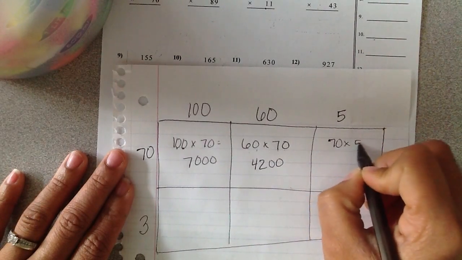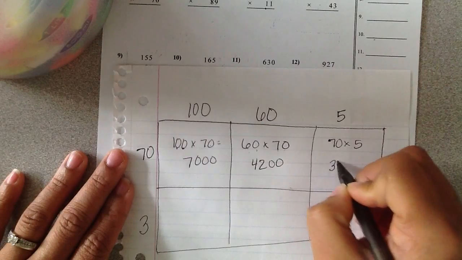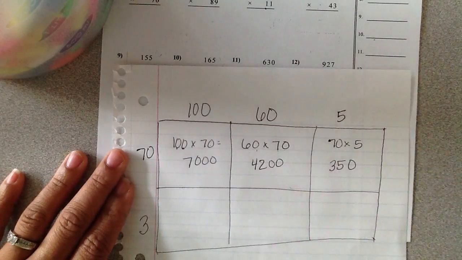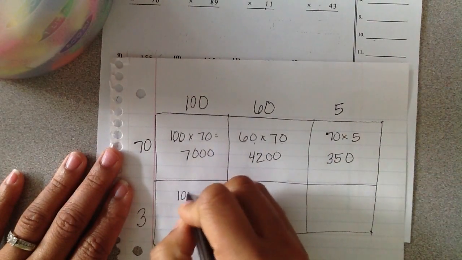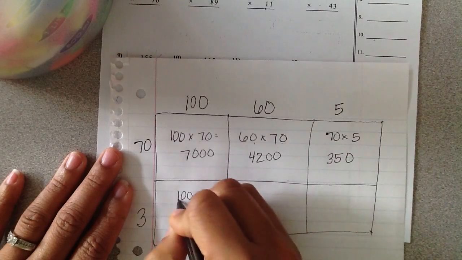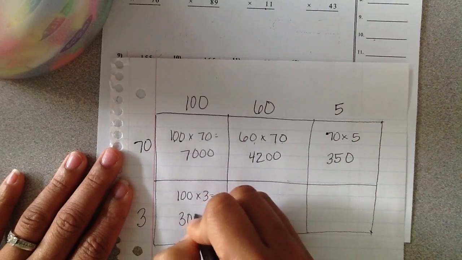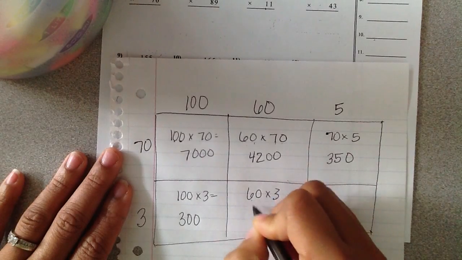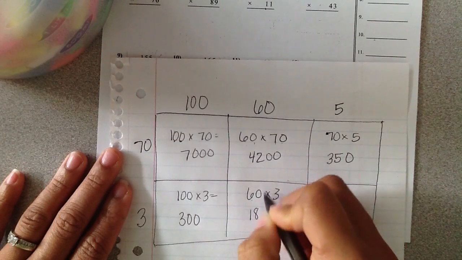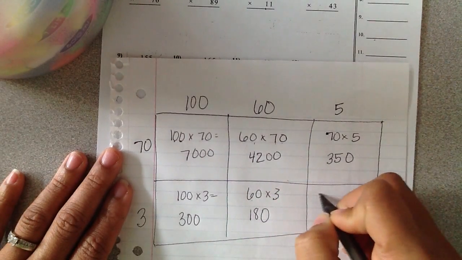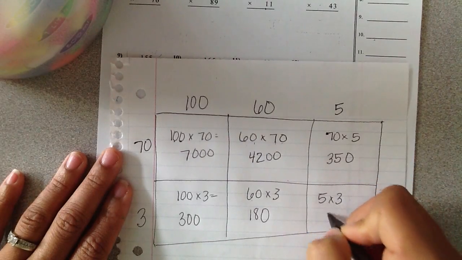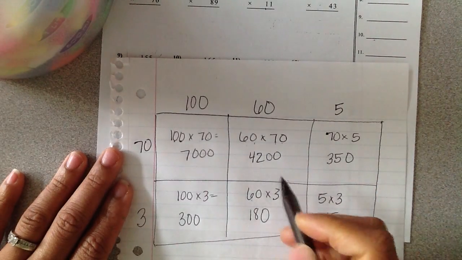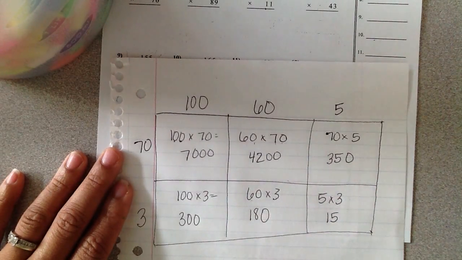70 times 5. 5 times 7 is 35, and 1 zero. 100 times 3. 3 times 1 is 3, and 2 zeros, 300. 60 times 3. 3 times 6 is 18, and I add 1 more zero. 5 times 3 is 15. So now I have to add all of my partial products together.